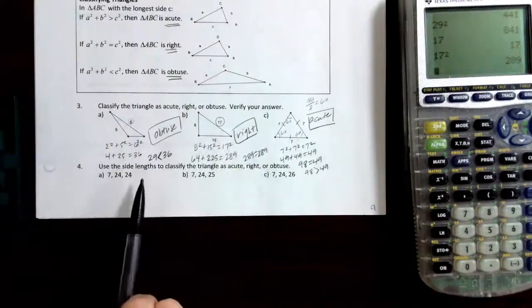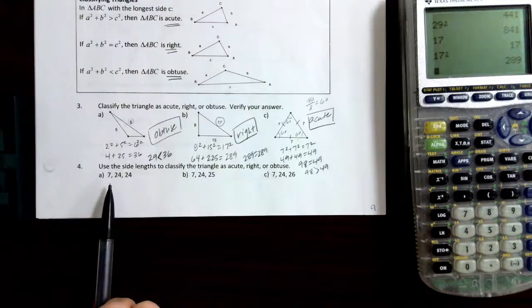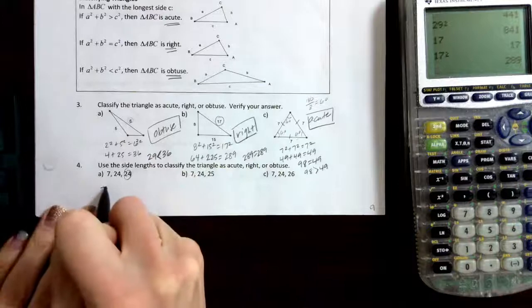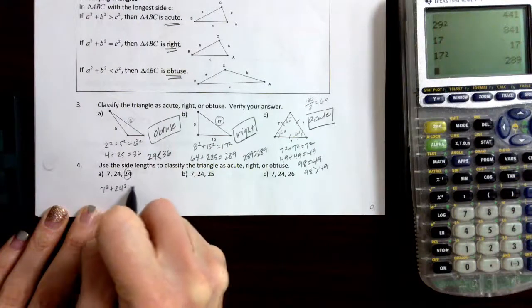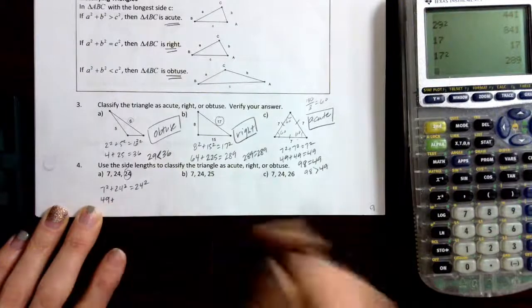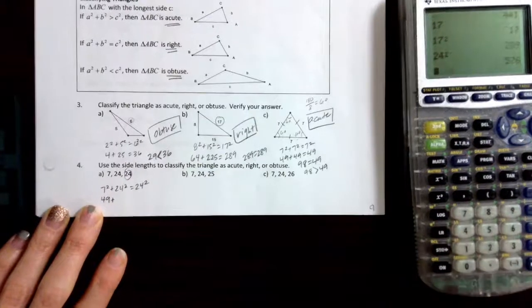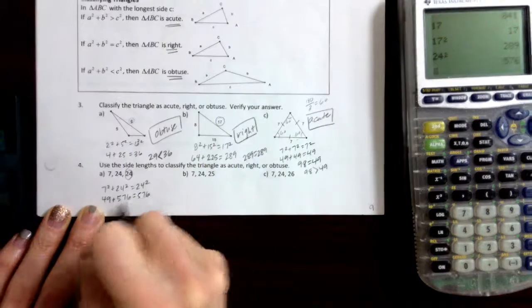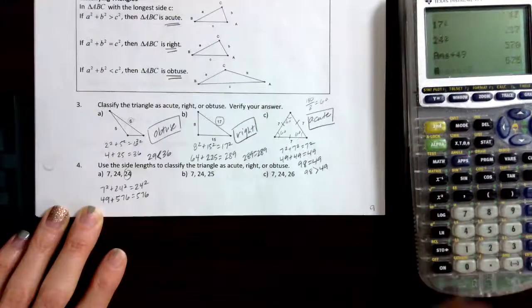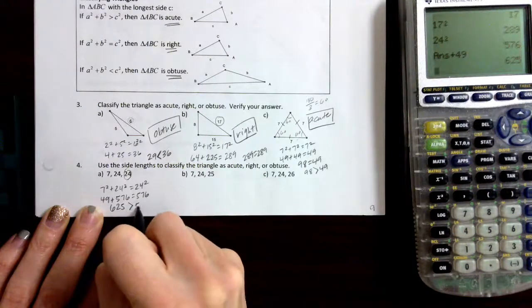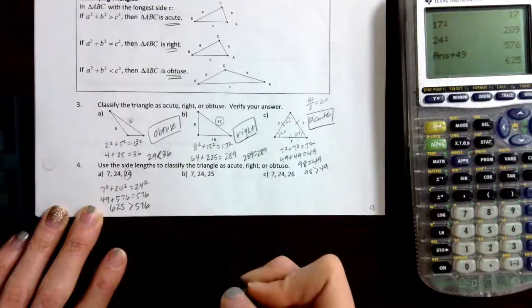Okay? The only difference between these problems here and these ones here is now I don't have a diagram. They're just giving me the 3 side lengths. I always put the longest at the end. Okay? So this is going to be 7 squared plus 24 squared equals 24 squared. 7 squared gives me 49. 24 squared is going to give me 576. If I add these two together, I get 625, which is bigger than 576. What type of triangle is it? Has to be acute.